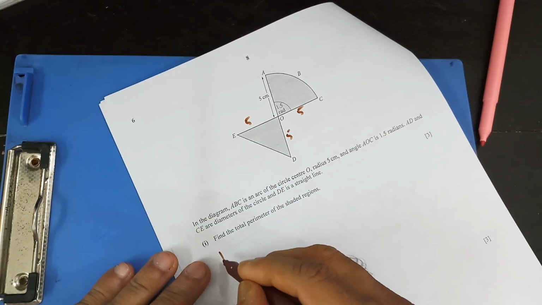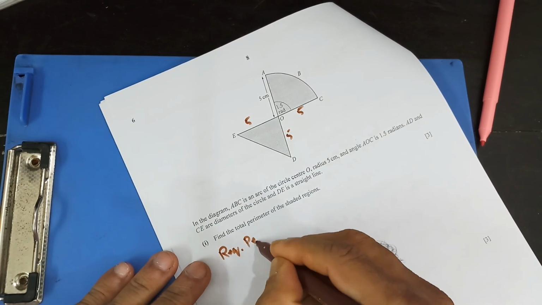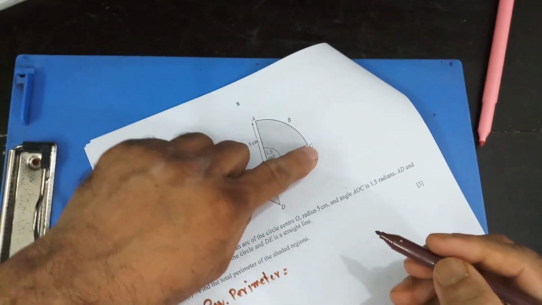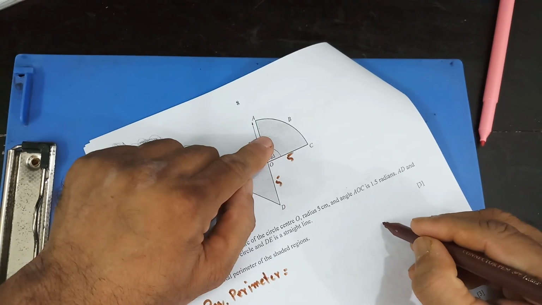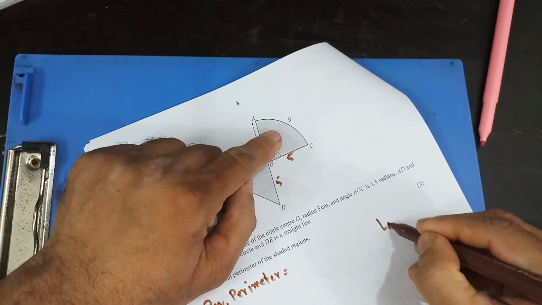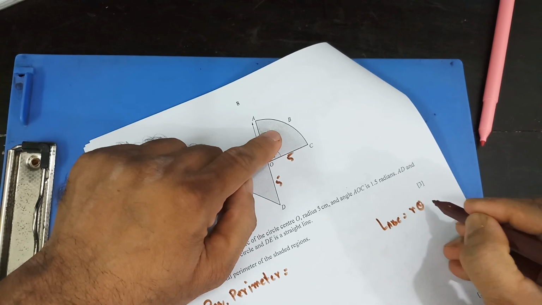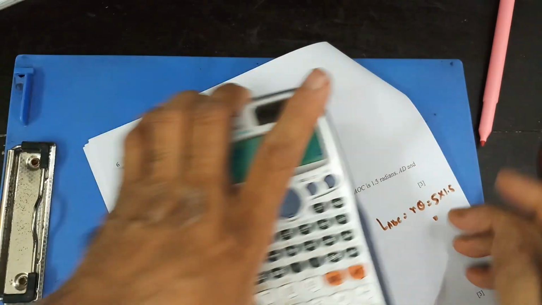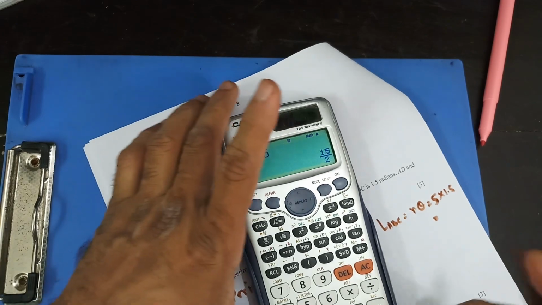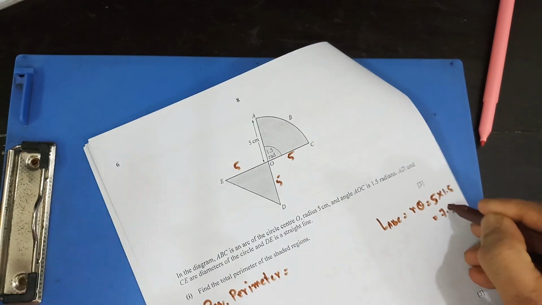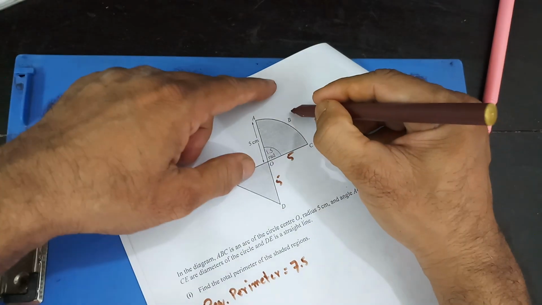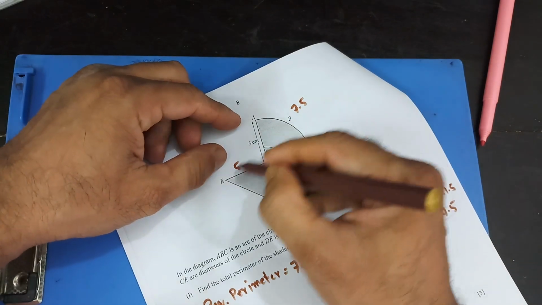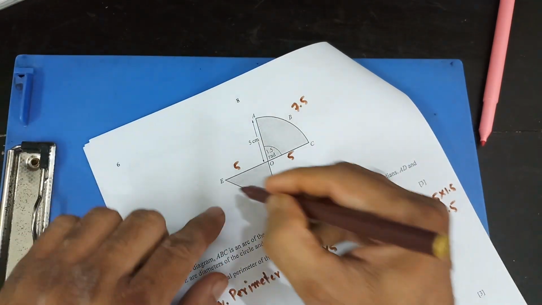Now, total perimeter, so required perimeter, what do I need? I need this arc length ABC. Arc length ABC, that's r theta. R is 5 and theta is 1.5. So that's 5 times 1.5, that's 7.5. Let me write down, this is my 7.5. Then I have 5, so 1, 2, 3, 4 5s. Now I need this one.